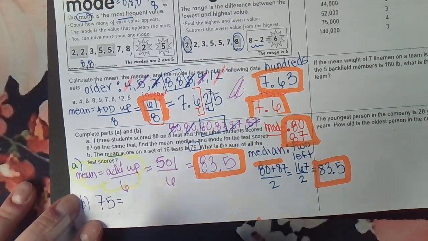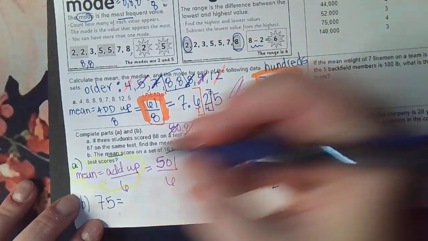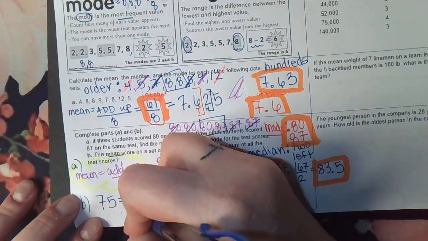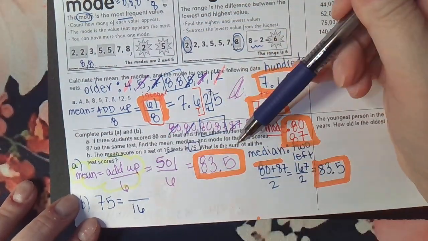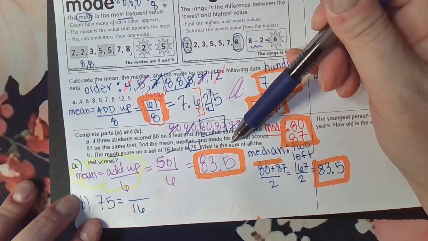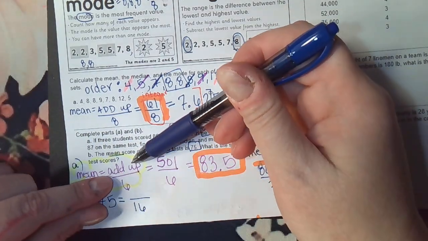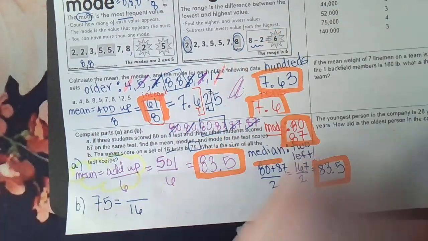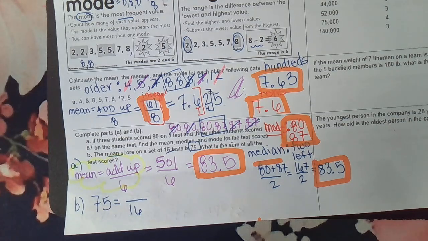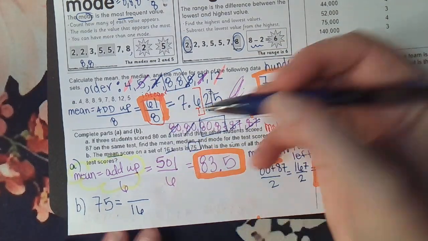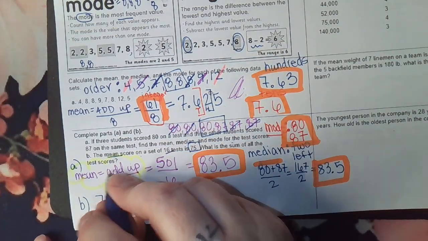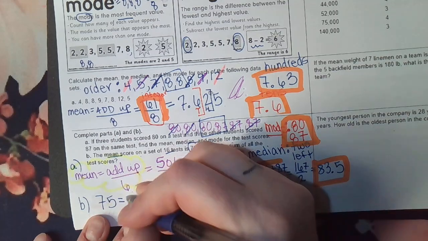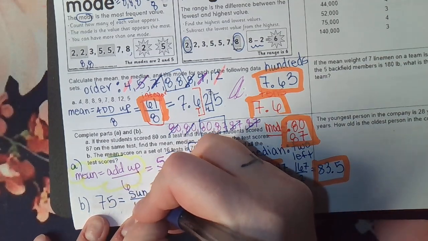Okay? Then they tell us that there's 16 tests. So that's the number we divide by. And then it's asking for what is the sum? Well, the sum is the same thing as adding up a bunch of numbers. That's what sum means. So we don't know what the adding up of all the numbers is. So I'll just write sum.